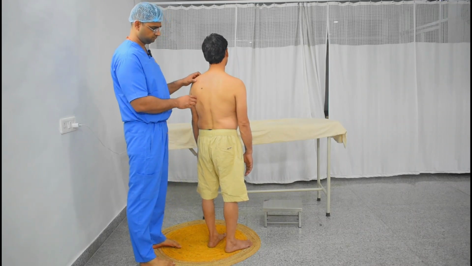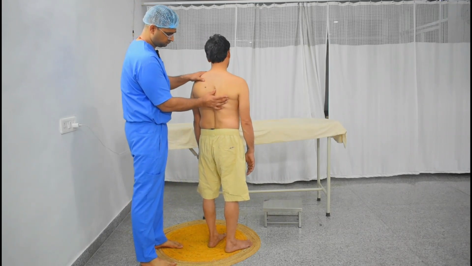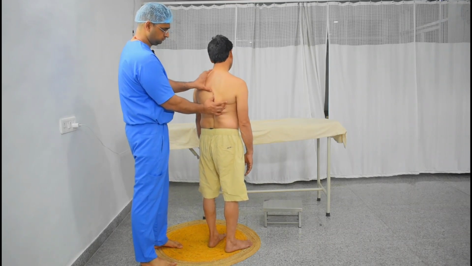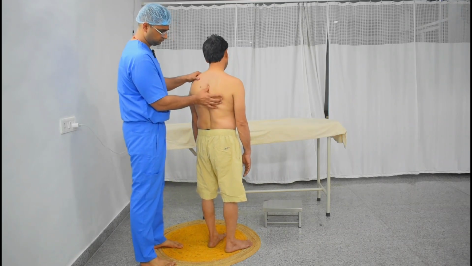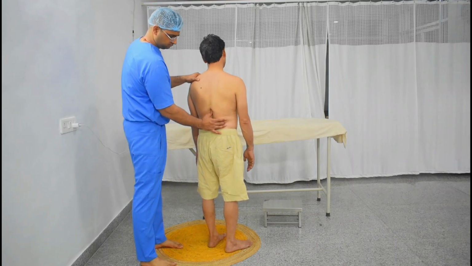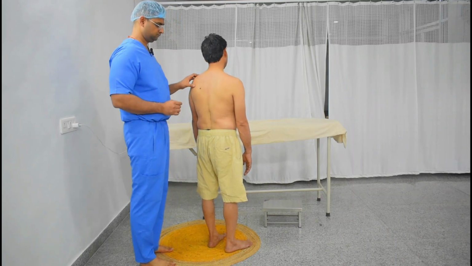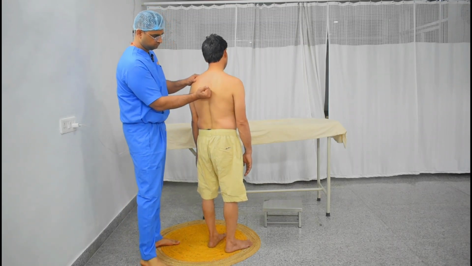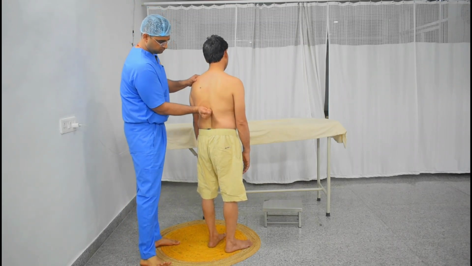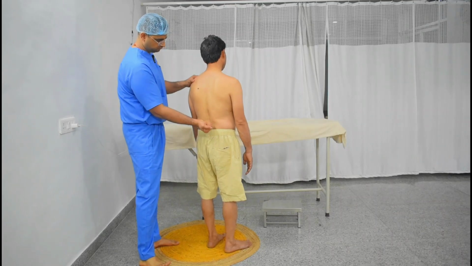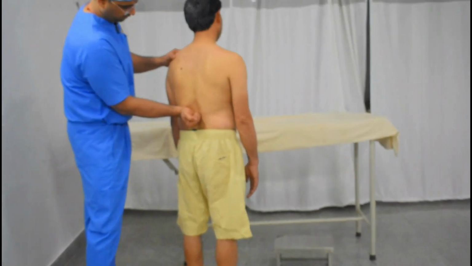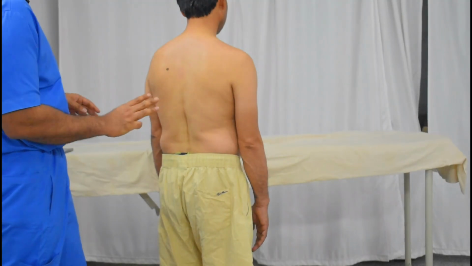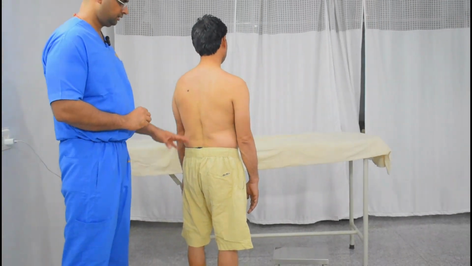Now the second type is the twist tenderness, which checks for the early pathology even in the anterior part of the vertebral body. Here we twist the spinous process and we check for any pain to the patient. Third is deep thump tenderness, where with the flat part of our fist, we gently tap over the vertebral body, over the spinous process, and see if there is any pain. So there are three ways of checking the tenderness in spine.